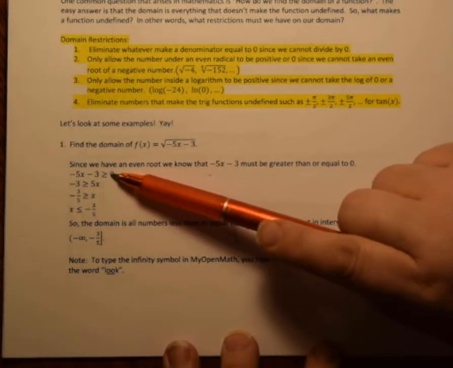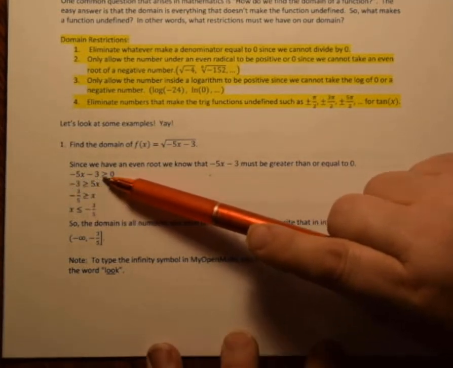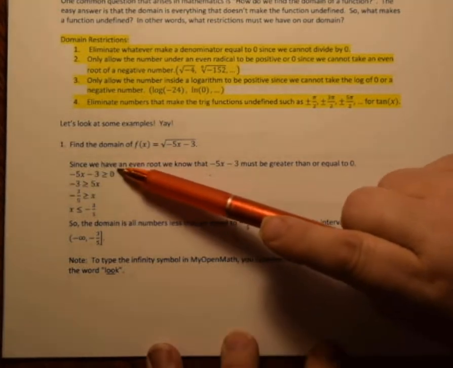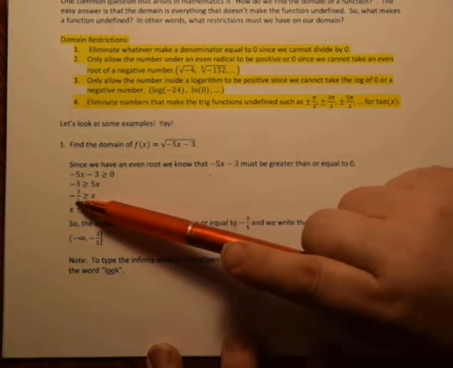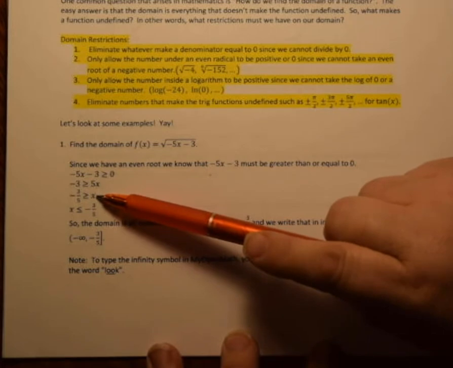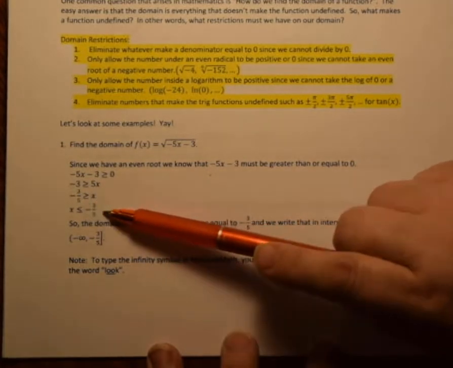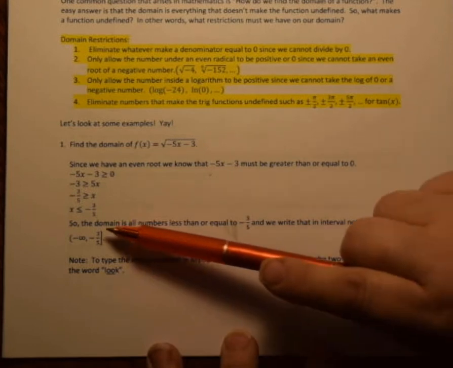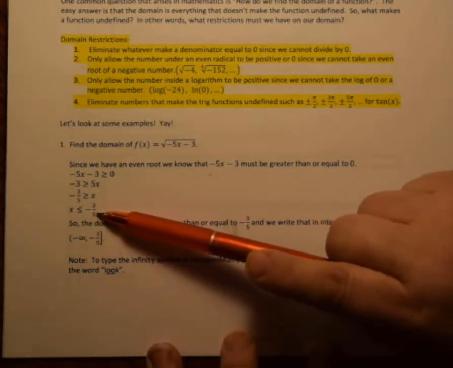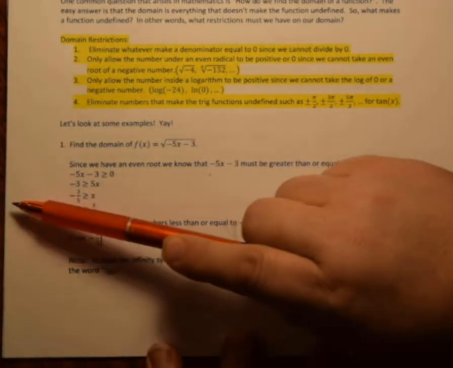It needs to be greater than or equal to 0. And so we just solve this. Add 5x to both sides, divide both sides by 5, and we would get x is less than or equal to -3/5.